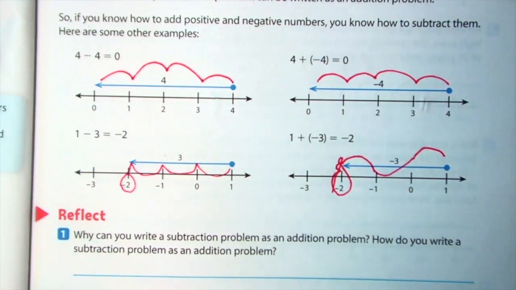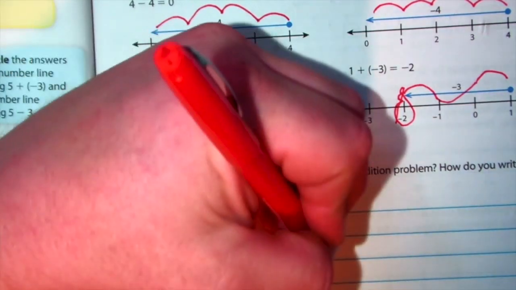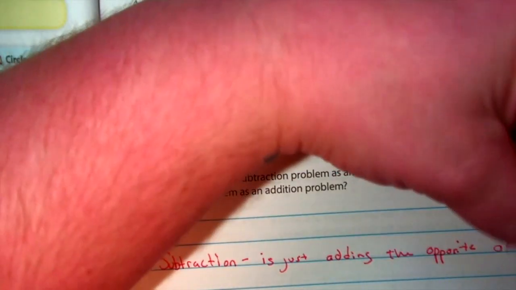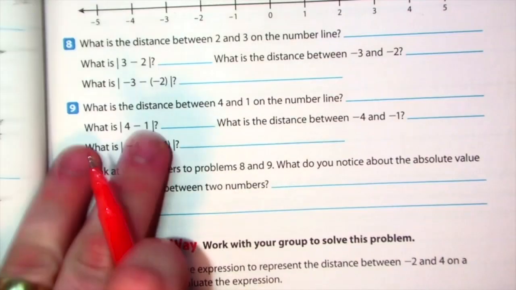So let's say it with me. This is very important. Subtraction is just adding the opposite of the second number to the first number. That's very important. Let's move on to the next page.